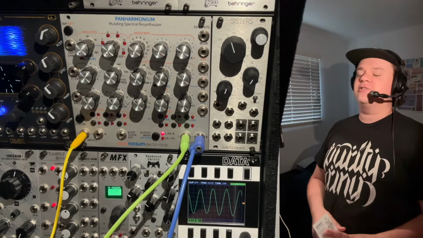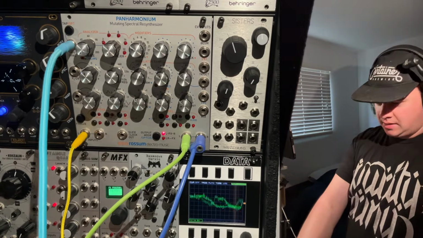Today we're rambling about the Rossum Electro Music Panharmonium. It is a mutating spectral resynthesizer and it sounds like this.